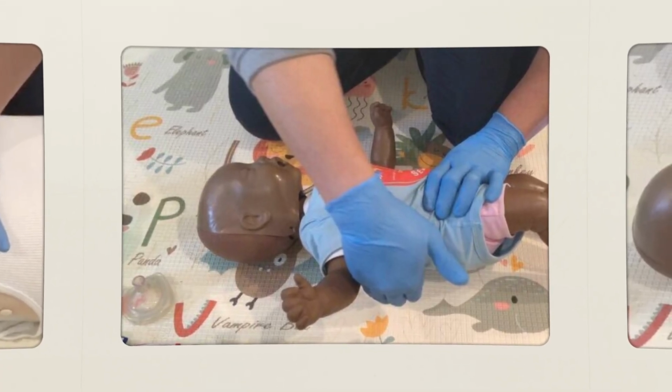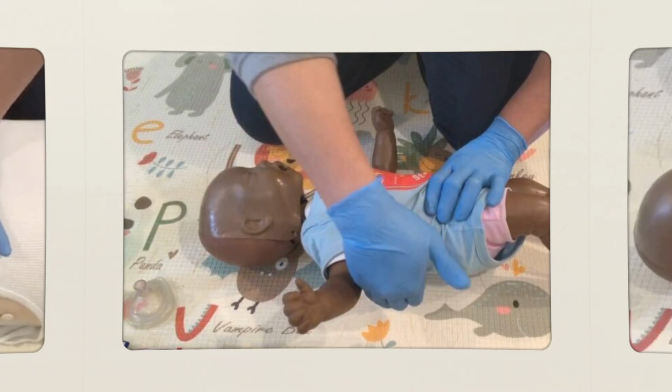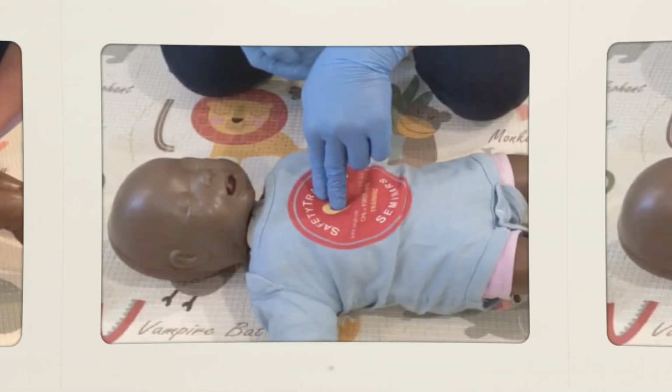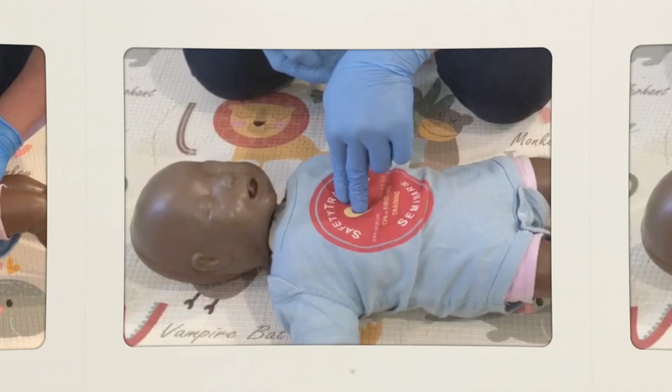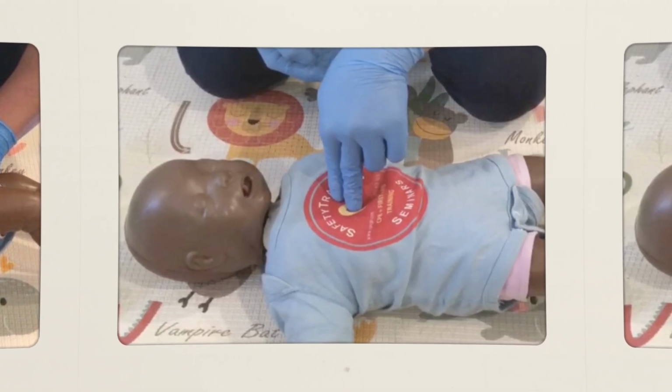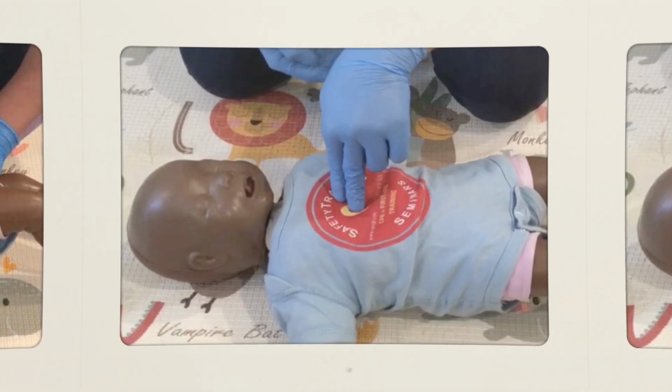Please also note that because the collapse was unwitnessed, do not pick up the child or infant and carry them to help. They may have a head, neck, or spinal injury. Also, the parent or guardian may have left to get help. If you pick up the child or infant, the parent or guardian will return to the scene with the child or infant missing.